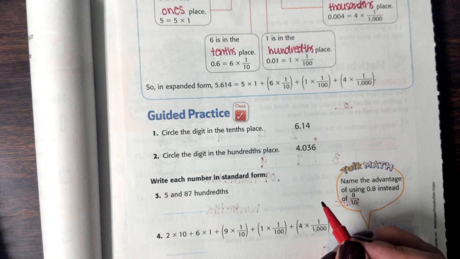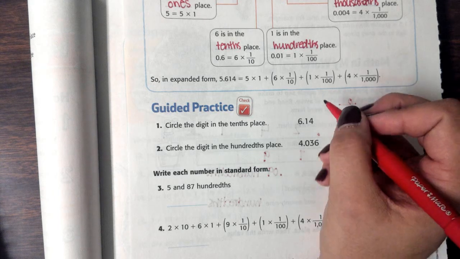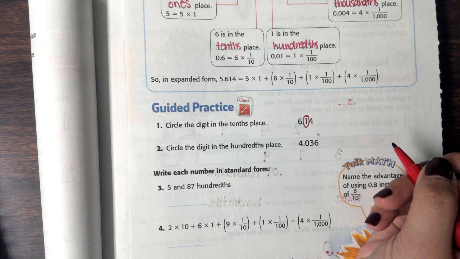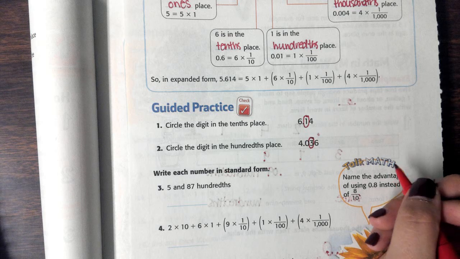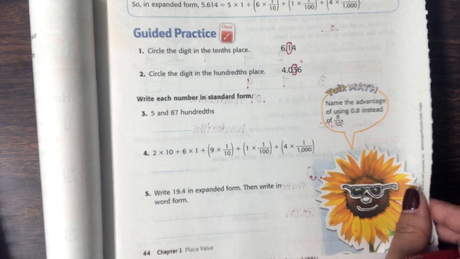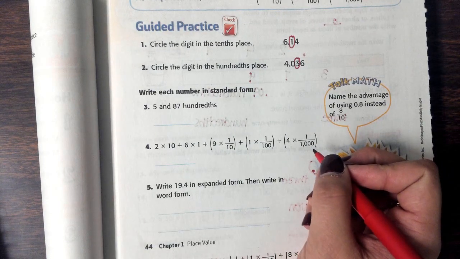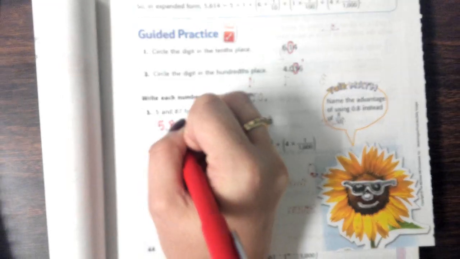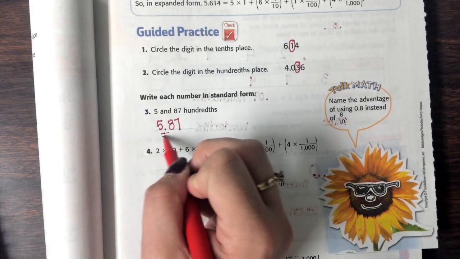Alright, for the guided practice, we're going to circle the digit in the tenths place, which is going to be that 1. Circle the digit in the hundredths place, it's going to be this 3. Again, if you need help with these, go back to your place value chart, make your own on the side, do whatever you need to do. Alright, and finally, we're going to write each number in standard form. So if we've got 5 and 87 hundredths, that's what it's going to look like. Remember that and is that decimal point.